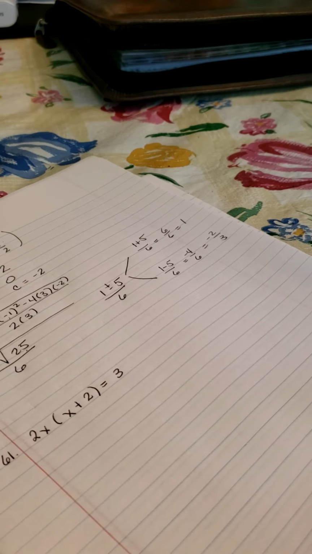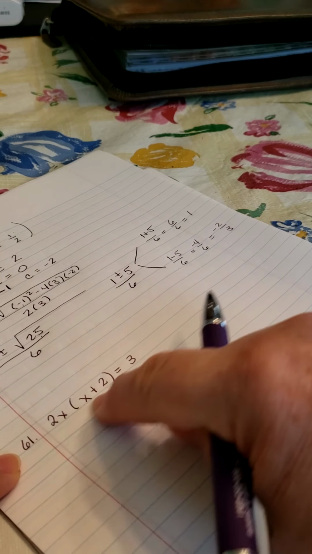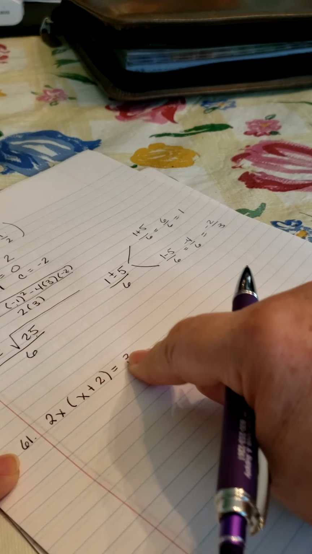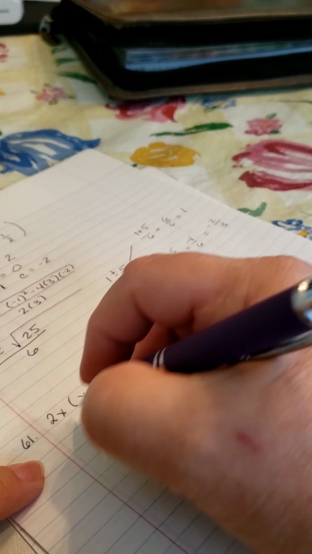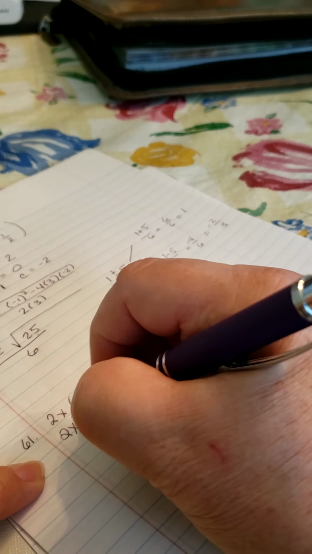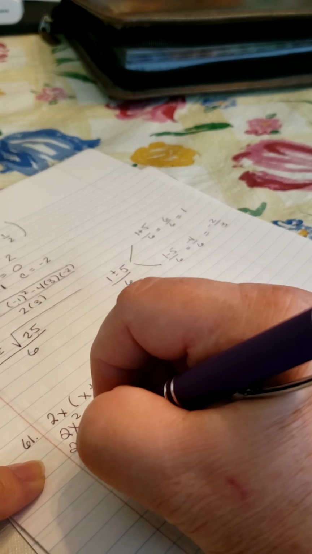All right. In number 61, it looks like it's factored, but remember, factoring doesn't work unless this side's 0. So what I've got to do is to distribute that and then subtract the 3.